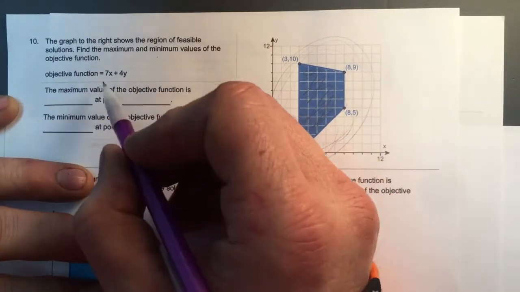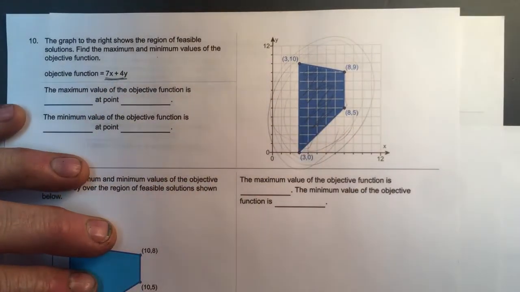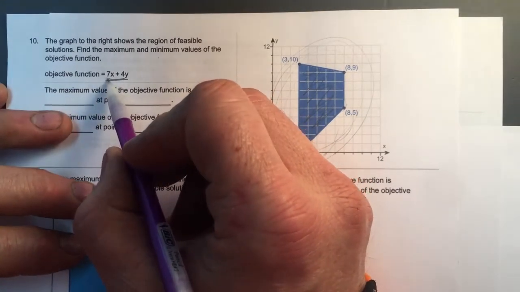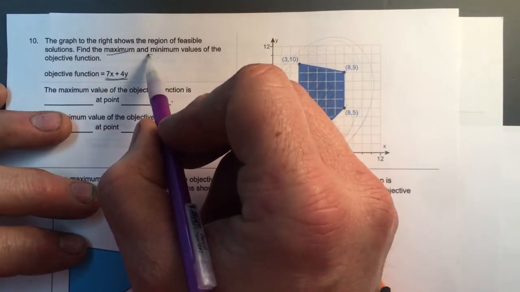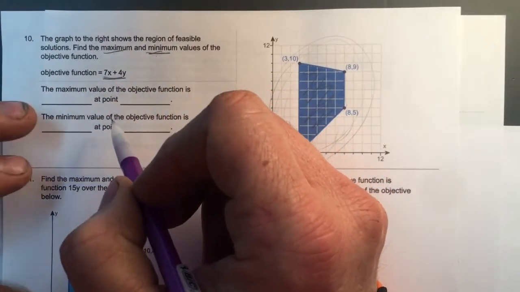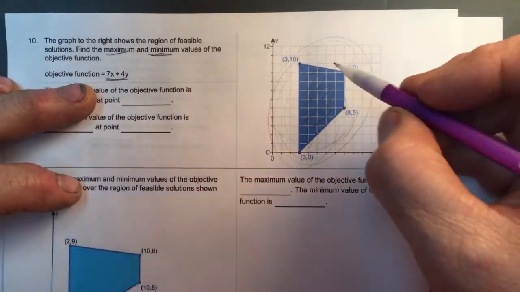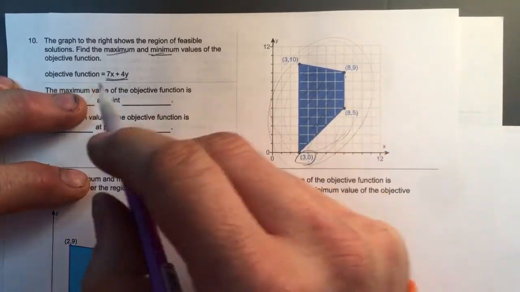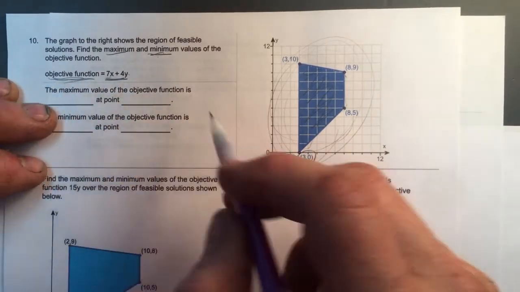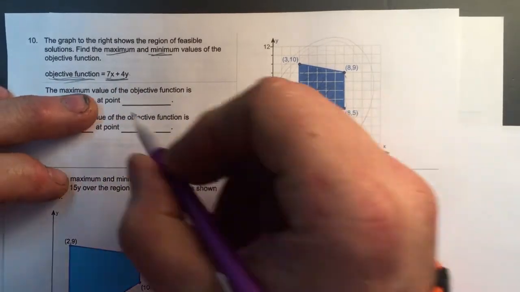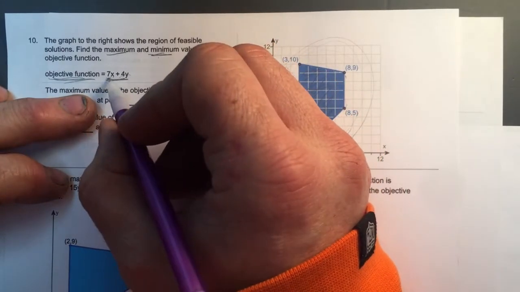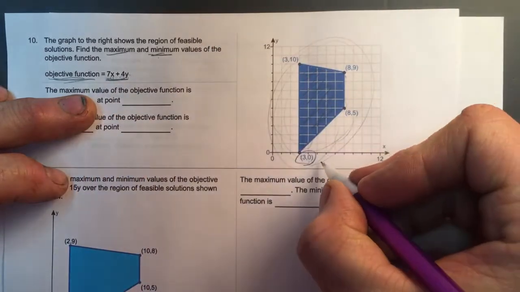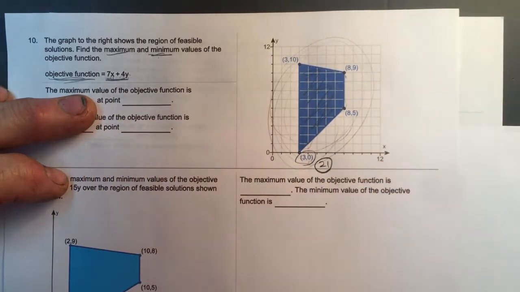So what I have is this objective function right here. And I want to find the minimum and the maximum values of the objective function. So basically what I'm going to do is take these corner points of the feasible region, and put these values in for x and y in this objective function. So if I put 3 in for x and 0 for y, 7 times 3 is 21, 4 times 0 is 0, so 21 plus 0 is 21. So I get a 21 when I do that one.